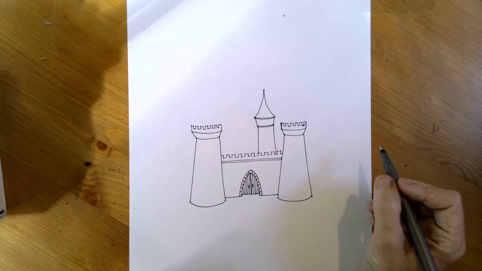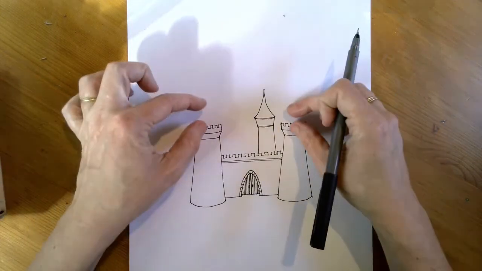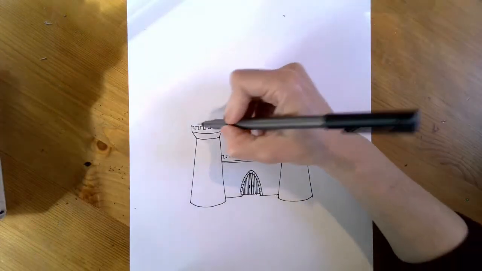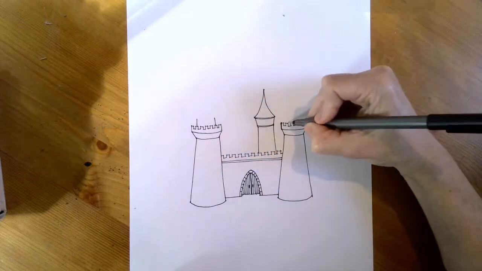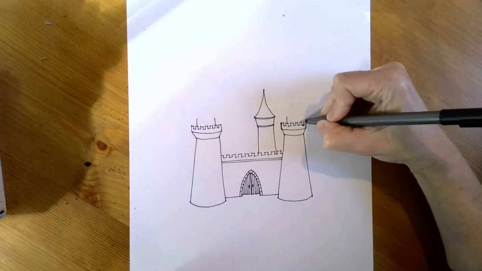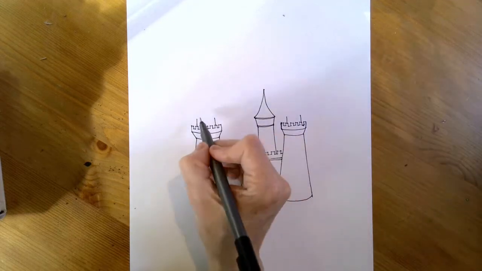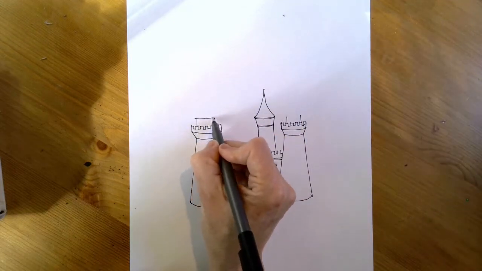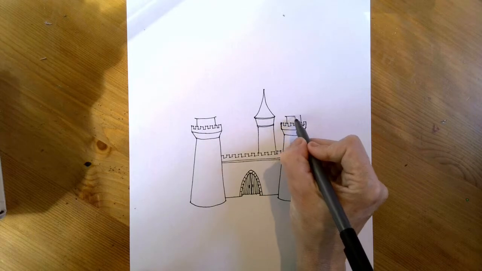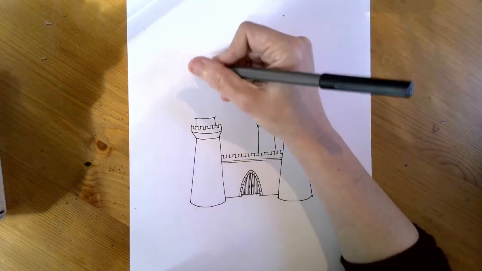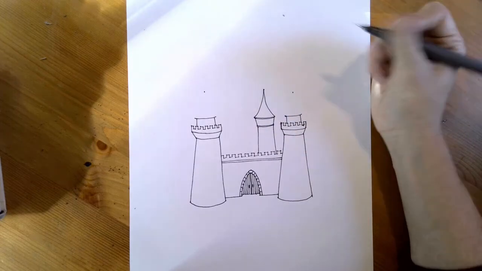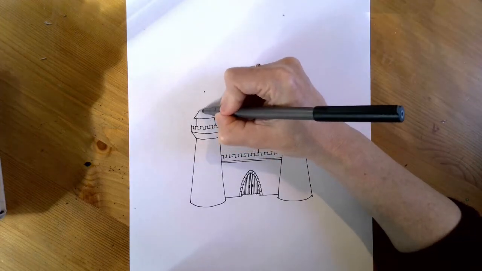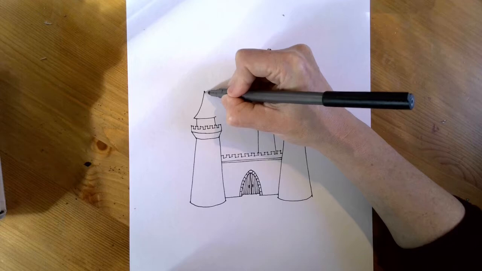Okay, so let's do that for these two. There's going to be a line up, line past, find the middle, curved line up on each side.